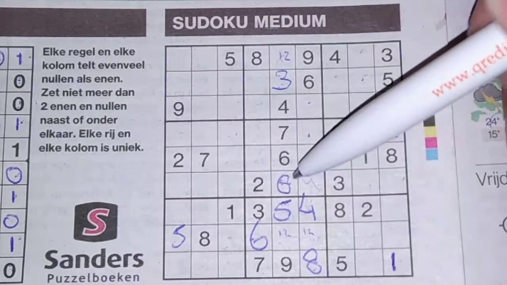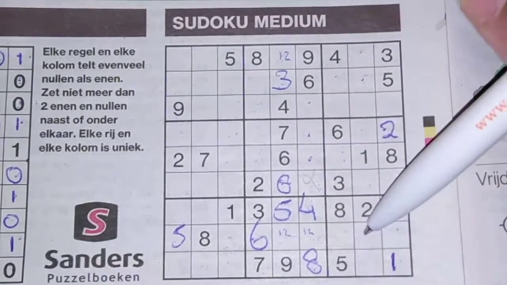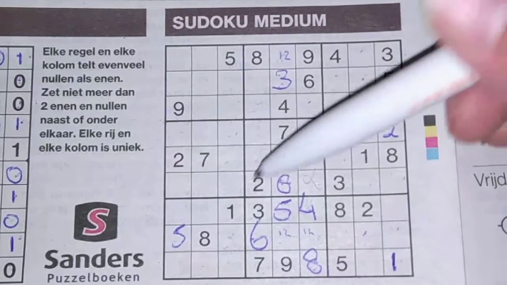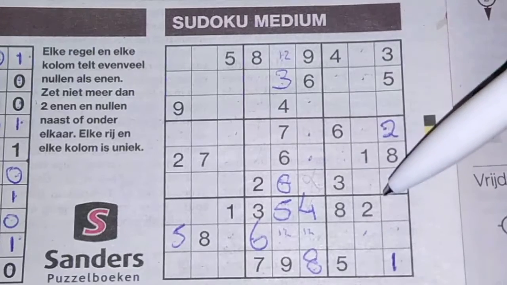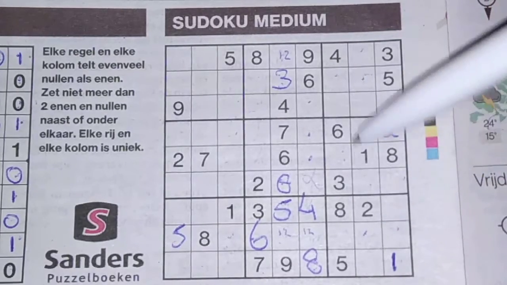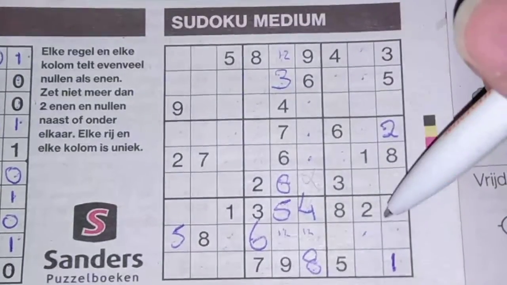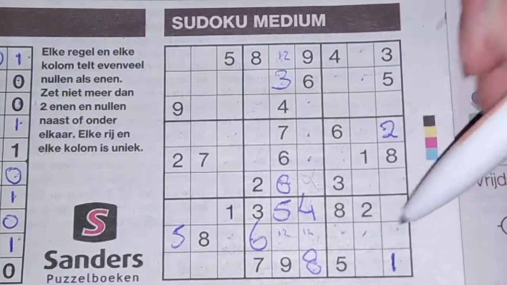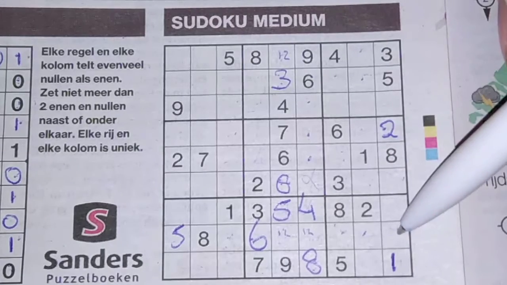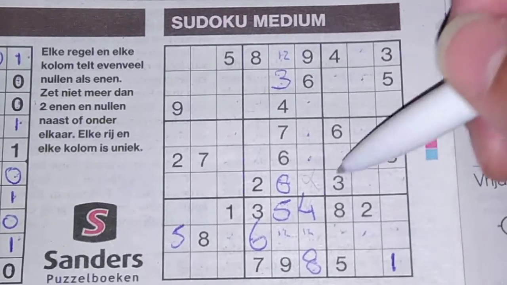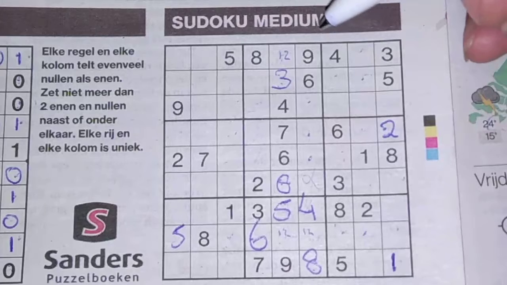1, 2, 3. 3 cannot be here. 3, 9, 7, 4, 3, 4. 7 and a 9 should be here. 3, 4. Yeah, I think a lot of pairs.